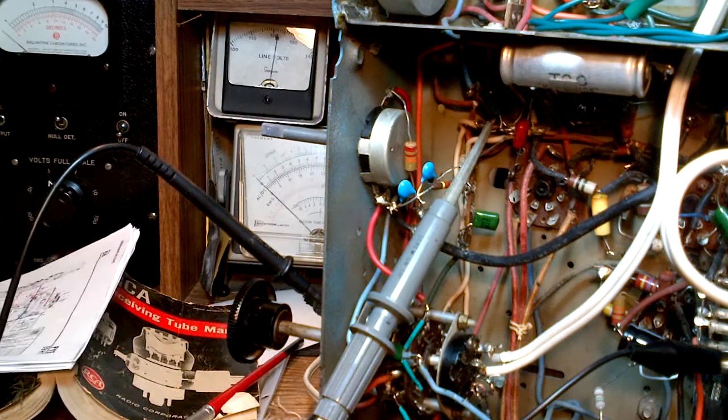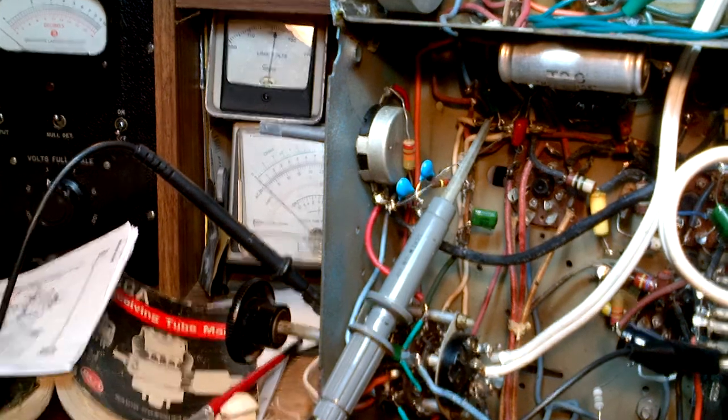Okay, I am finding something a little interesting here. Turns out the capacitors are correct, and they're new. So we're not going to get anywhere with that. But check this out here.